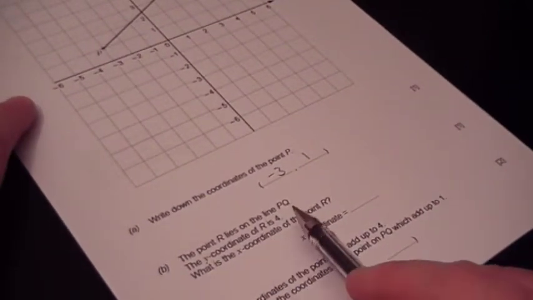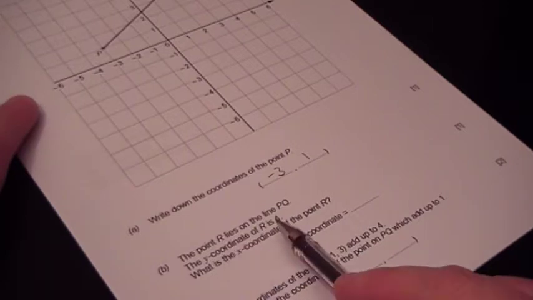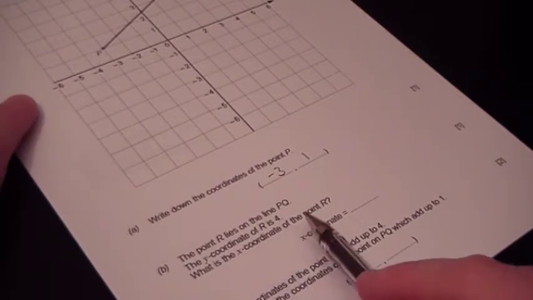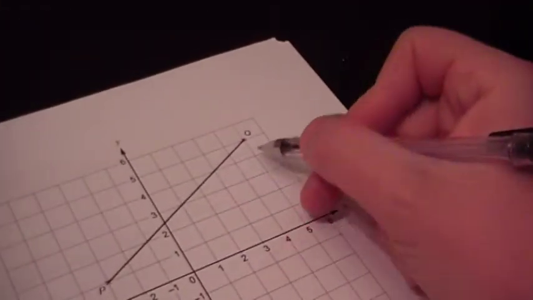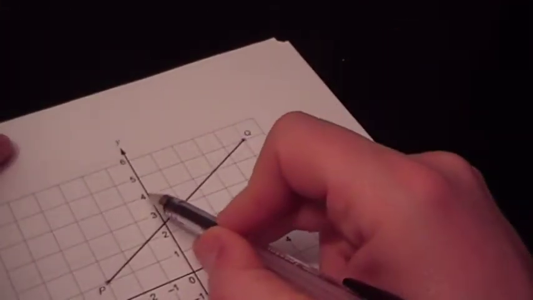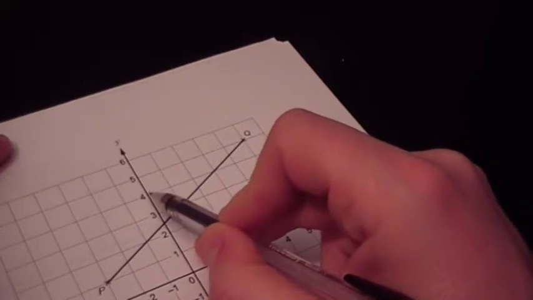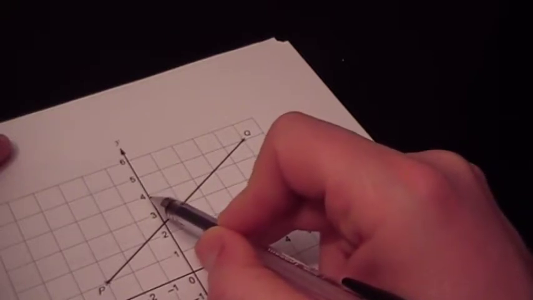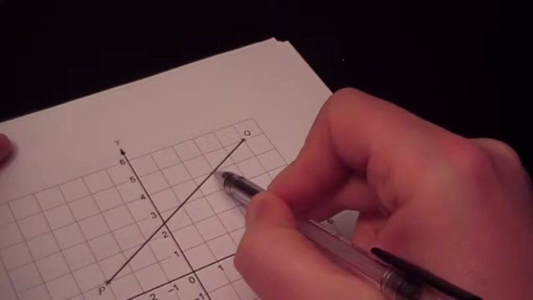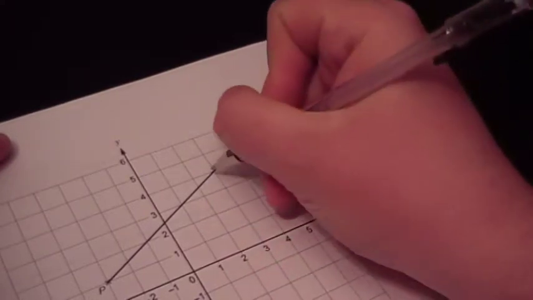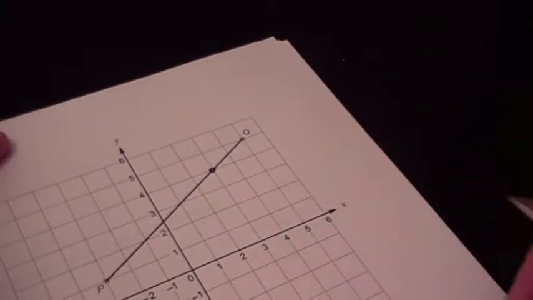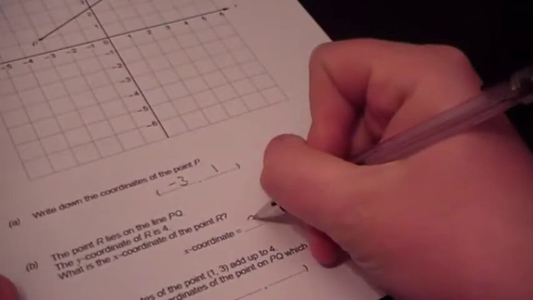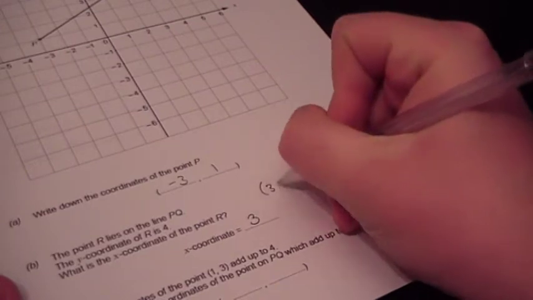The point R lies on the line PQ. The y coordinate of R is 4. What is the x coordinate of R? So on this line somewhere there's another coordinate that has the y coordinate 4. So I need to go up 4 to be on that line. And then if I just move my pen across, we can see that that's there, because that is where the y coordinate is 4. And the x coordinate there is 3. So I'm looking at 3, and it's because the point 3, 4 lies on the line.